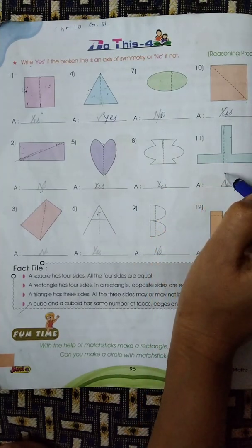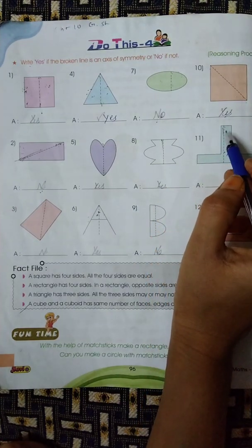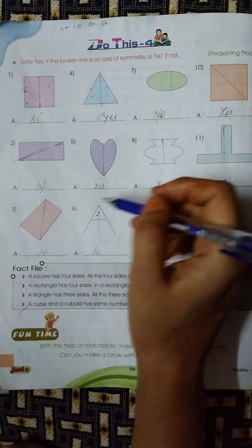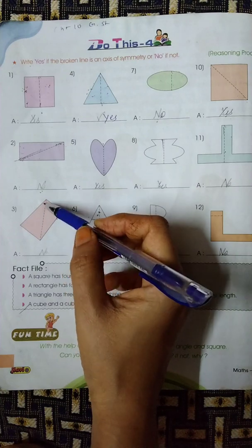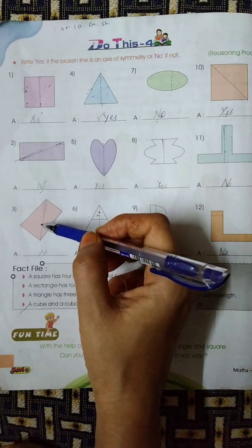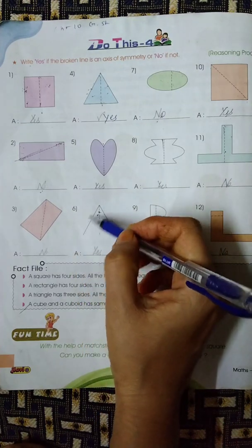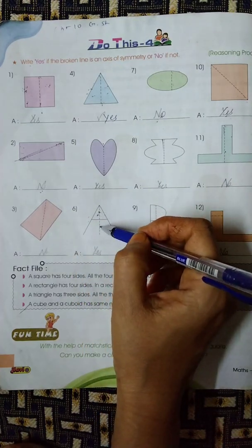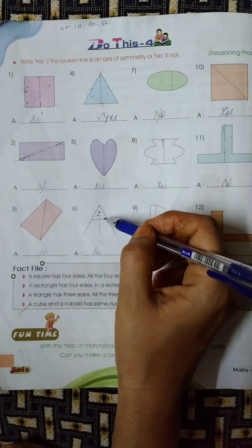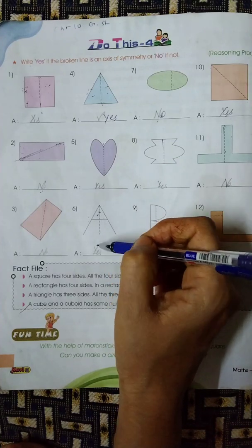Okay, this is not an axis of symmetry. Why? Because this line is not dividing it into two identical parts. Next one. This line is also not an axis of symmetry, because this line is not dividing it into two identical parts. Observe this one, and this is an axis of symmetry only. Why? Because this line is dividing it into two identical parts. That's why we have written here yes.